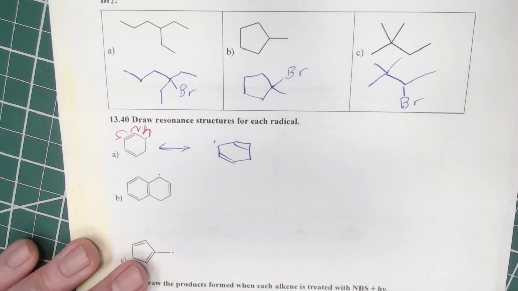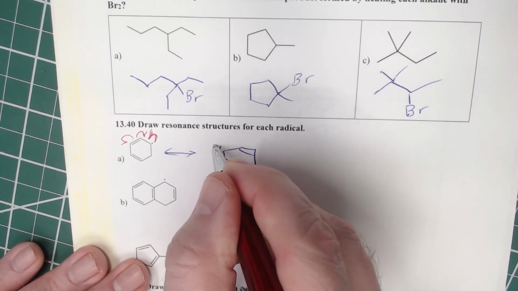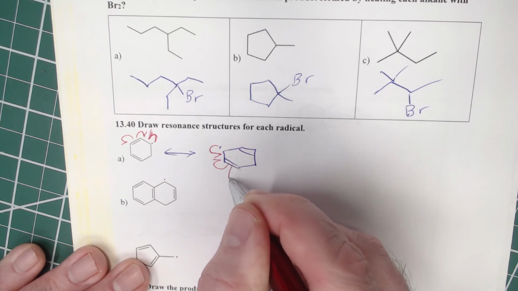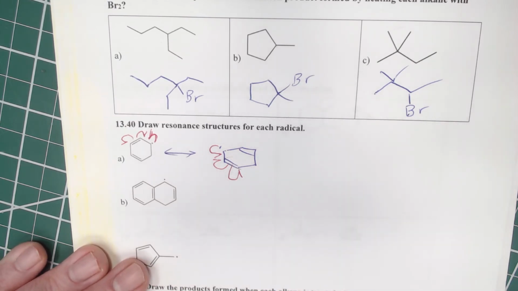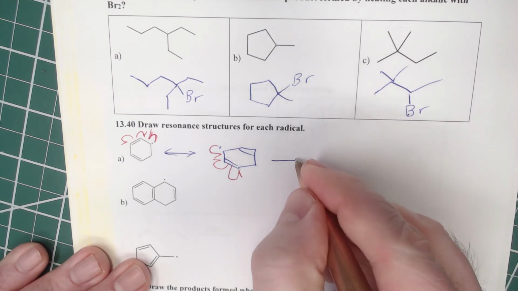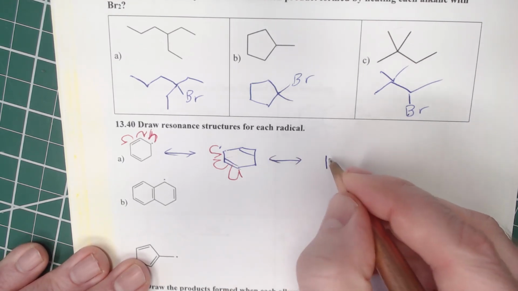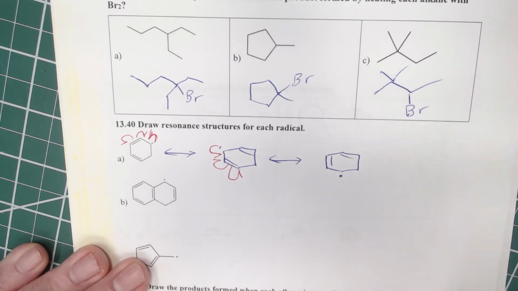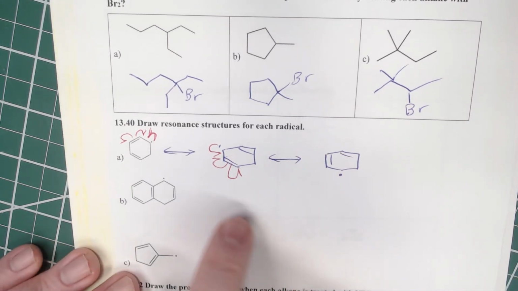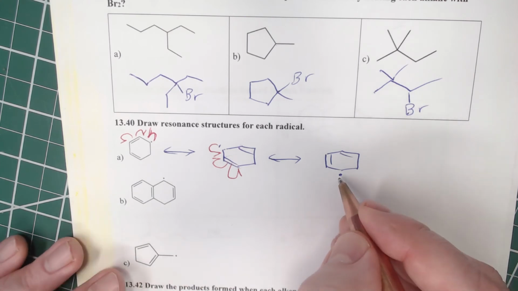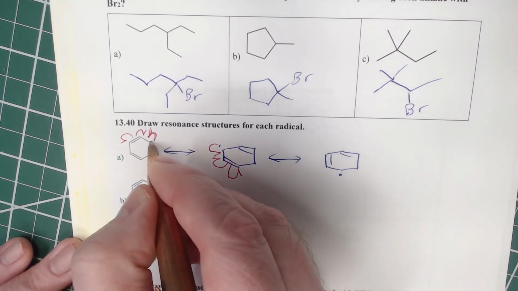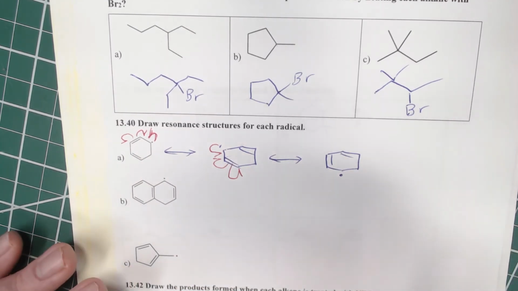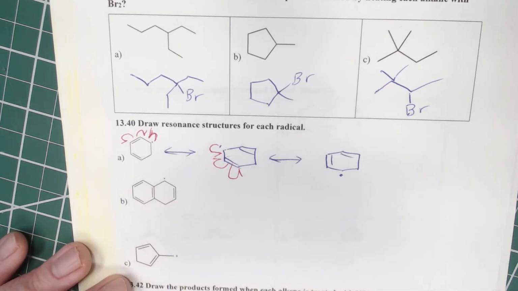Now we have one more possibility where we can take this radical and go there, and go there, and then this one can come to that carbon. And we have a radical there. And if we did the hybrid, you'd see that we have partial radical character on every other carbon. So it's on this carbon, and this carbon. So it's every other carbon. And we're going to see that same pattern as we look at some of these other ones.